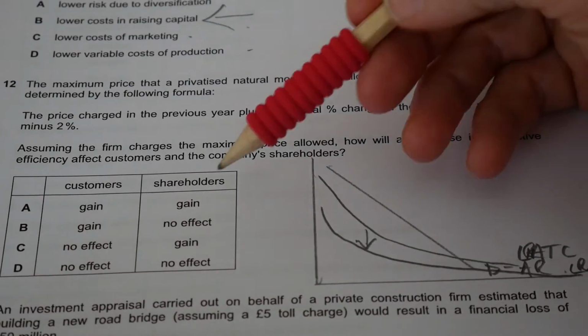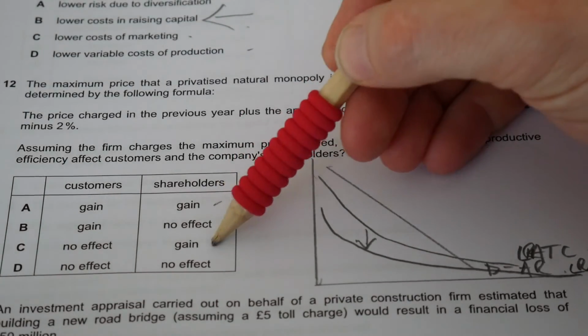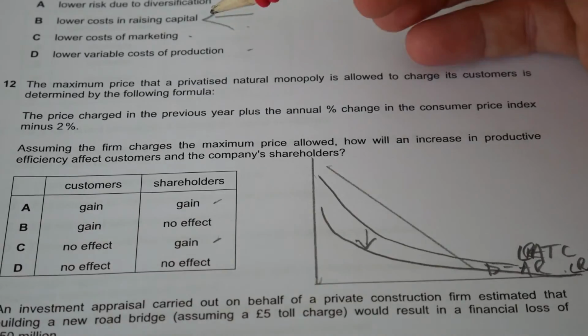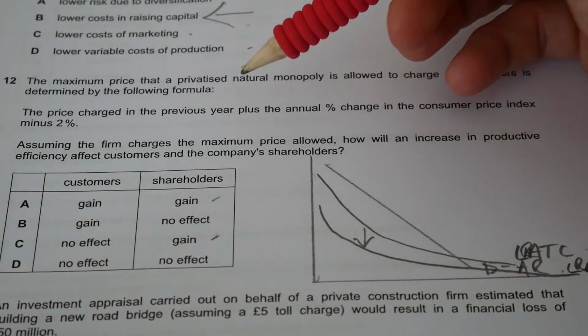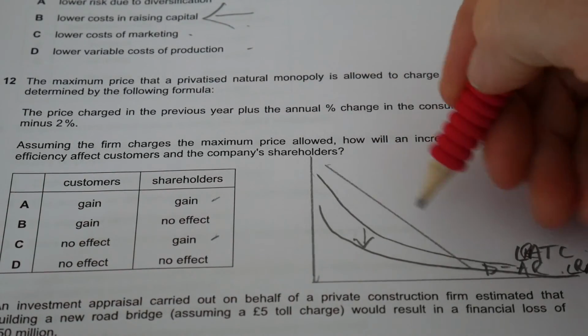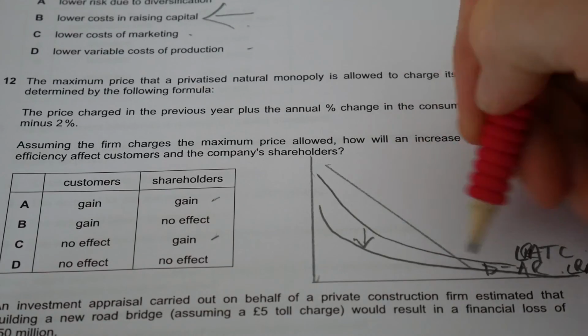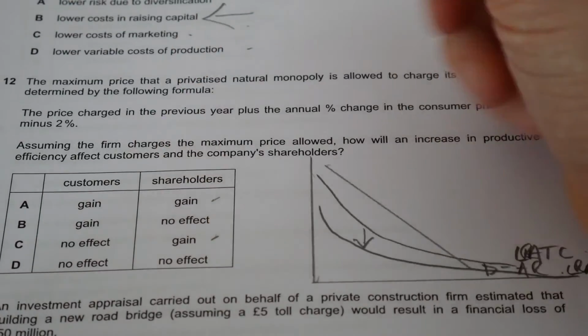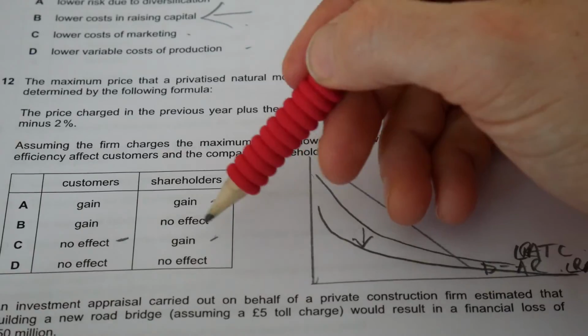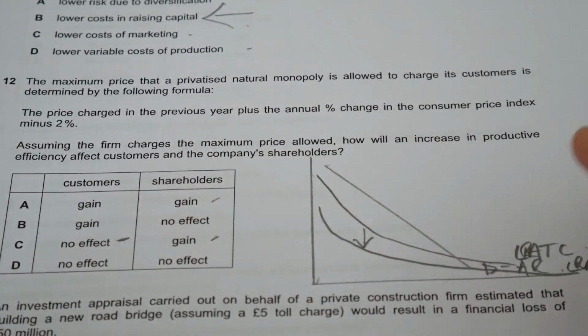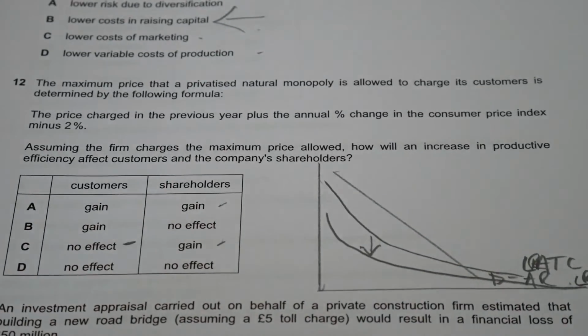Okay, so for shareholders, there's likely to be a gain. However, customers, well, we're not dealing with the change in the actual demand curve. There's likely to be no effect. So therefore, we're looking at C as the answer here. Okay, so 12 would be C.